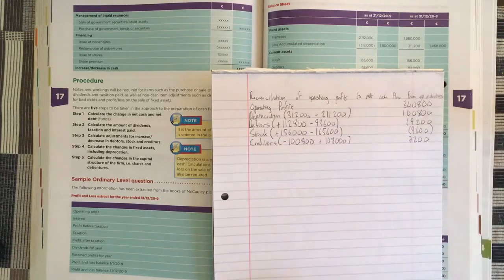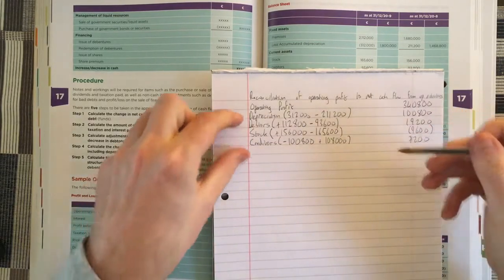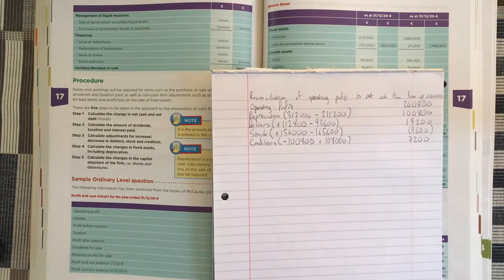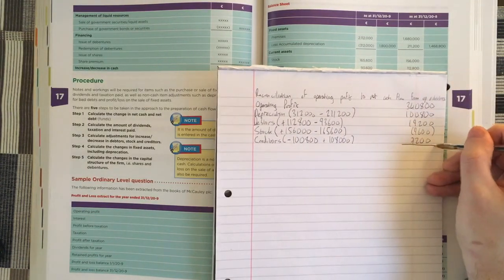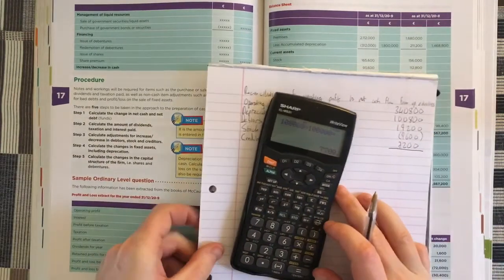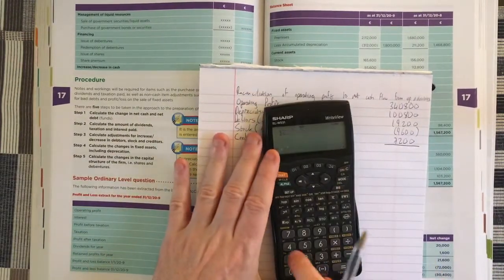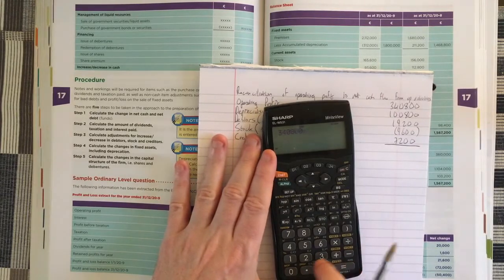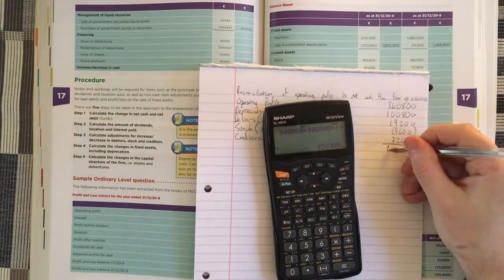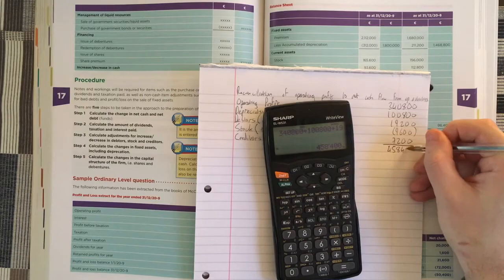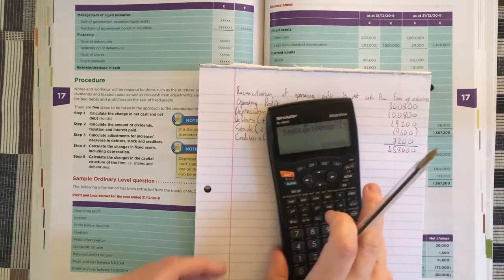With stock, I would just follow the treatment of debtors, as I say. I think it's easier to think through what am I at for debtors and creditors. All right. Once you have all those numbers, just tot it up on the calculator. So 340,800 plus 100,800 plus 19,200. Take away 9,600 plus 7,200. So that is 458,400. And the question tells us what to call that.